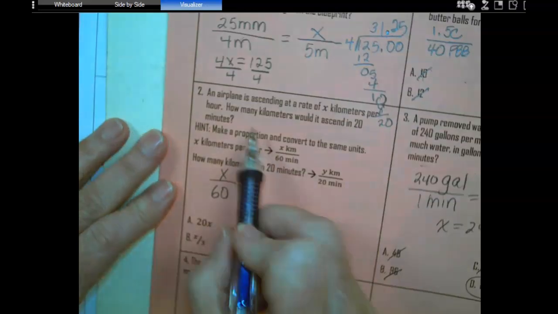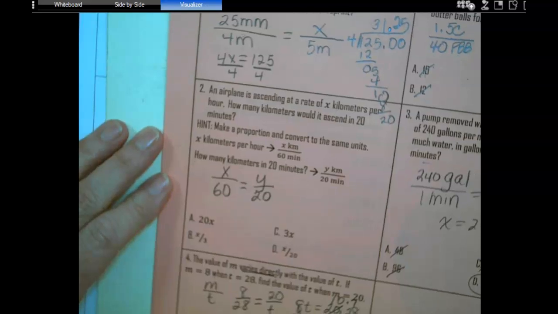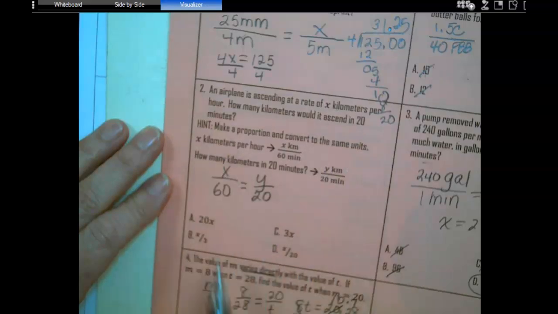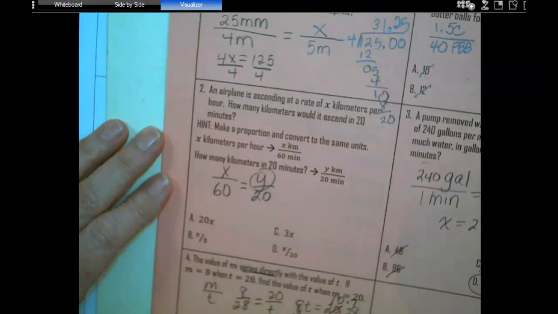So it says the airplane is ascending at a rate of X kilometers per hour. How many minutes are in an hour? So I'm going to say X over 60. And it says how many kilometers would it ascend in 20 minutes? So I still don't know, so it's Y over 20. Because we don't know either one, do we? But then, what does the question ask you? How many kilometers would it ascend in 20 minutes? So am I looking for X or am I looking for Y? I want the Y. That's what you're looking for.